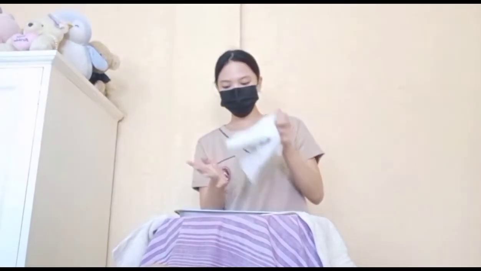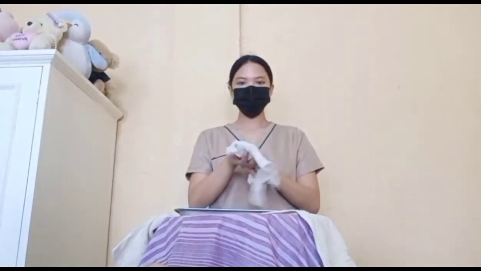So now my hands are clean. Then after that is to do the gowning and the gloving.